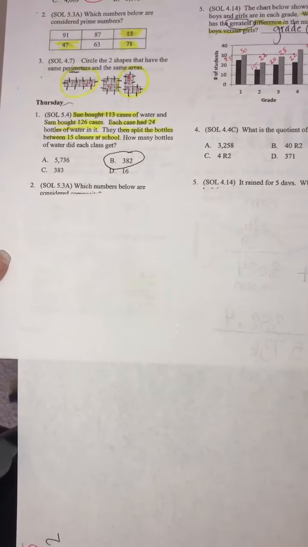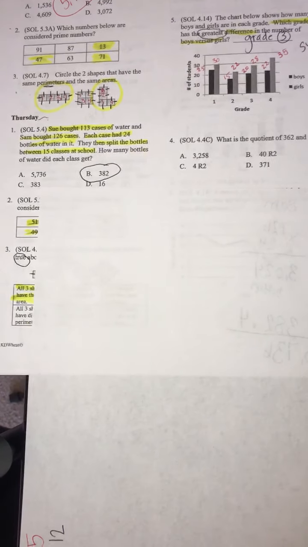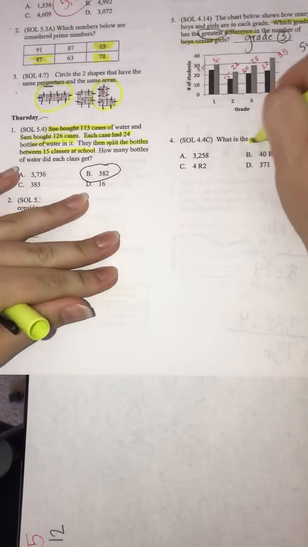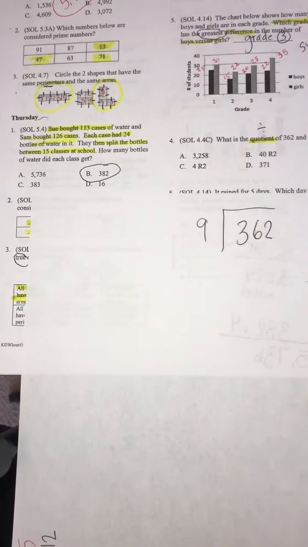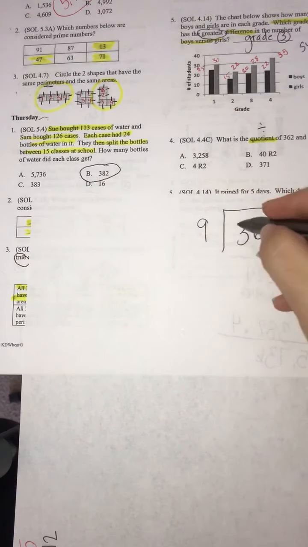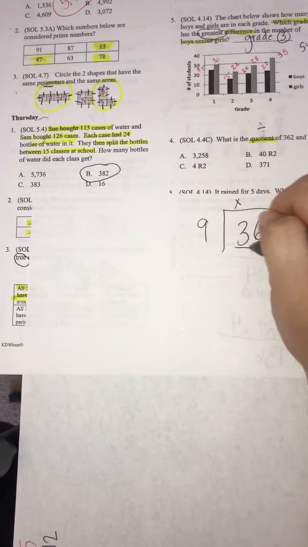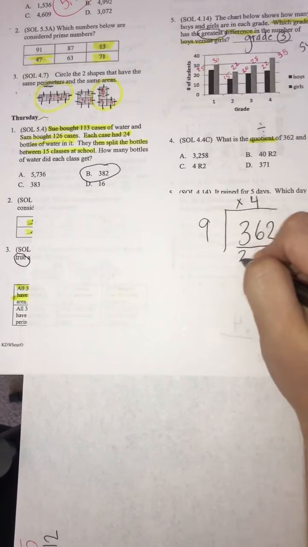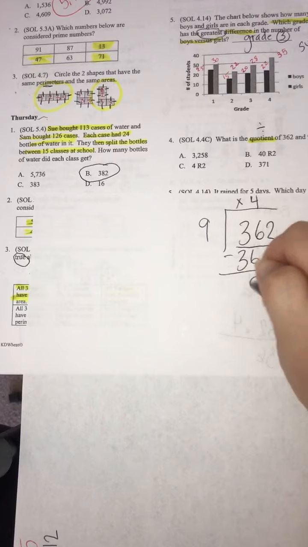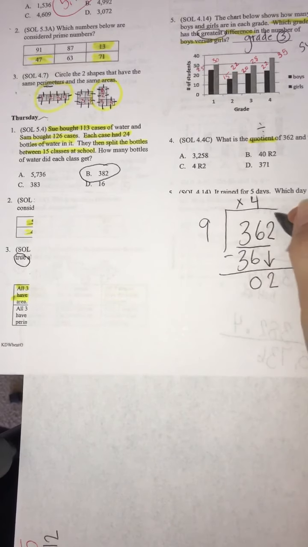All right, number 4. Number 4 says we need to find a quotient. What do you think quotient means? If you said division, good job. So we need to find the quotient of 362, and we're going to divide that by 9, okay? 9 cannot go into 3, but 9 can go into 36 4 times. And 9 times 4 is actually 36, so you're spot on. No remainder, and then you're going to bring down the 2.